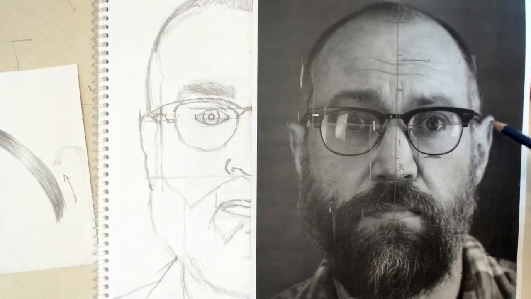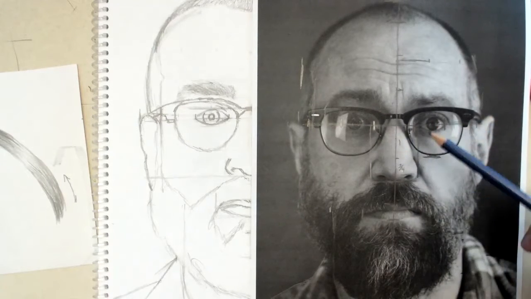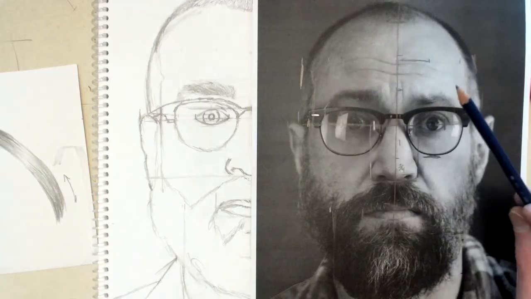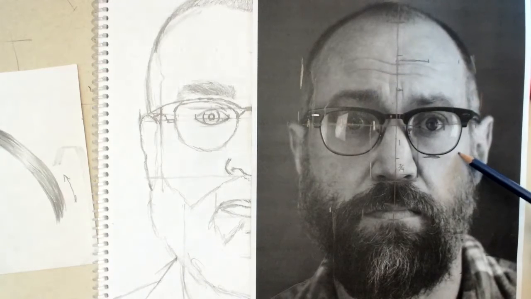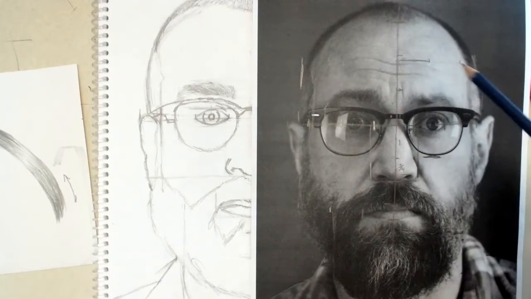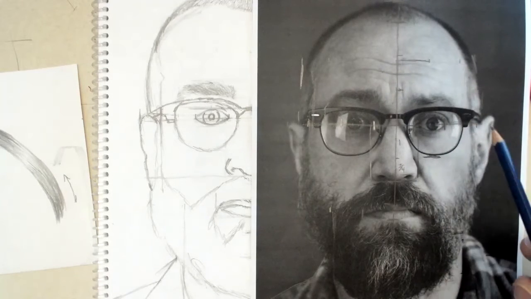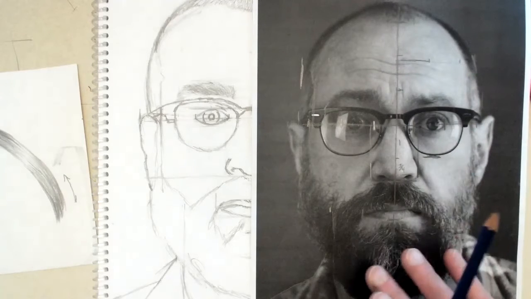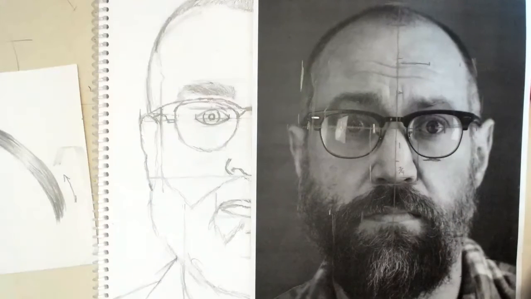There are some lighter areas on this ear, but for the most part, I'm going to have value all throughout my face, even on my cheek here. I want just a little bit of pencil value. Otherwise, if I have big pockets of just white paper, my face is going to look really flat in areas.